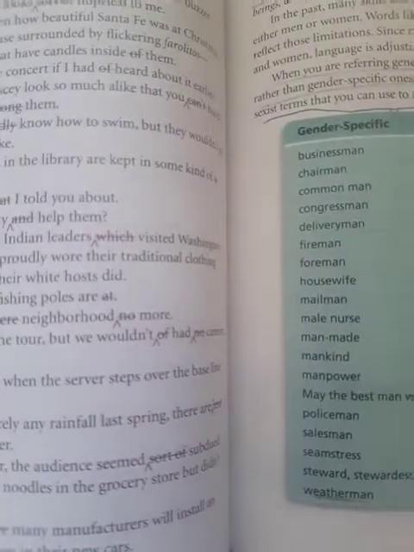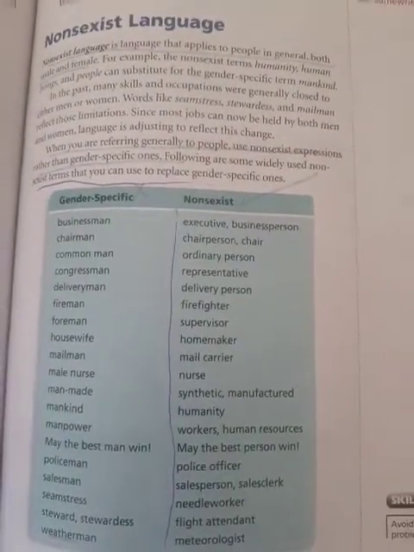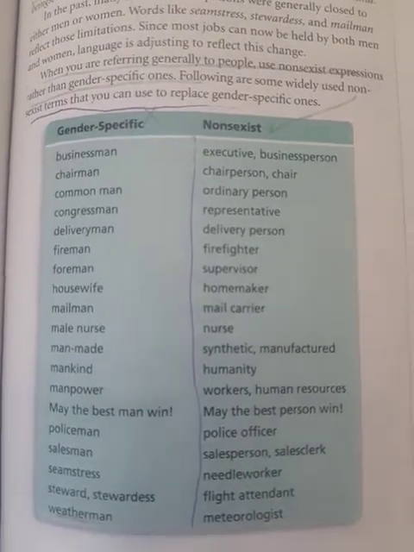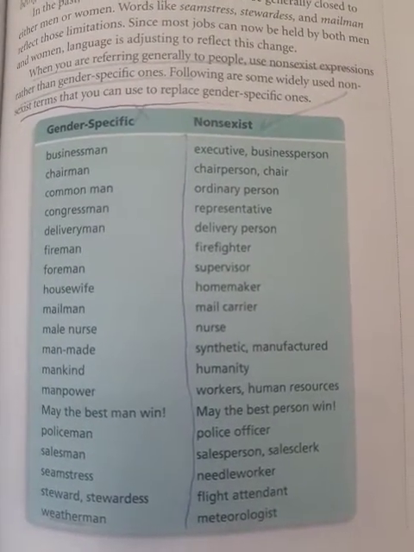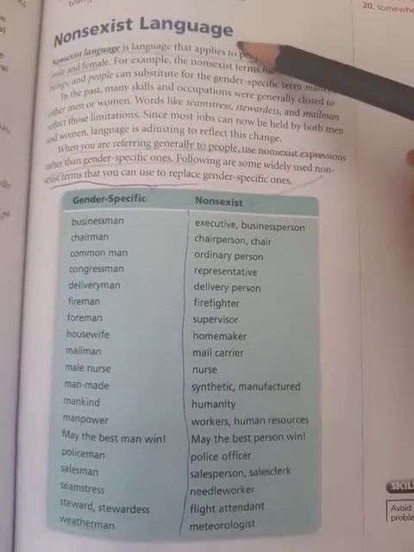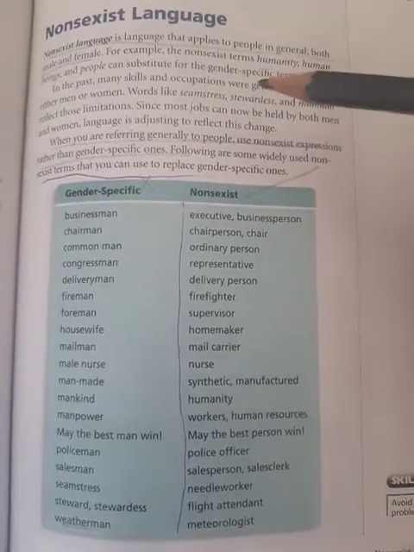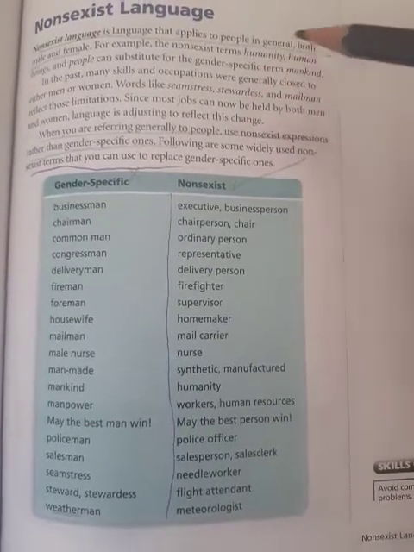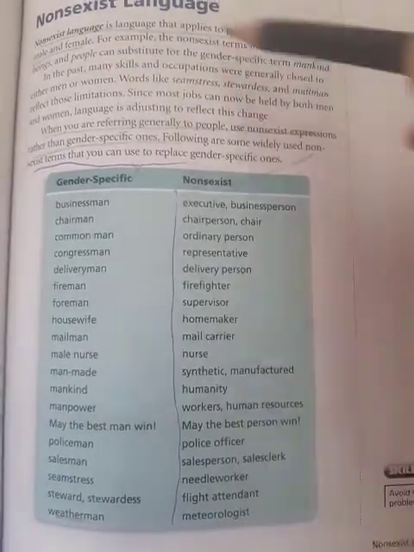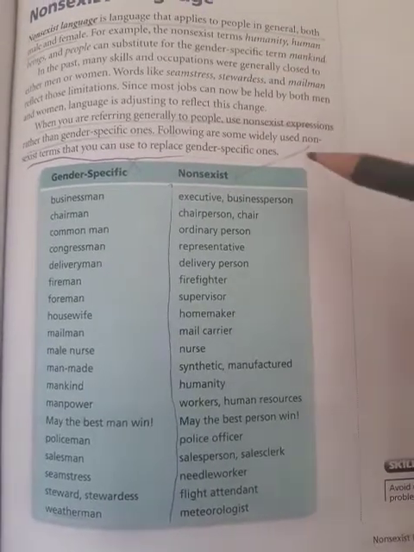Now, guys, move to page 303. Non-sexist language. I think that this topic is new for you. Okay. So non-sexist language. What does it mean? Non-sexist language is language that applies to all people in general. You know that humans are divided into male and female.